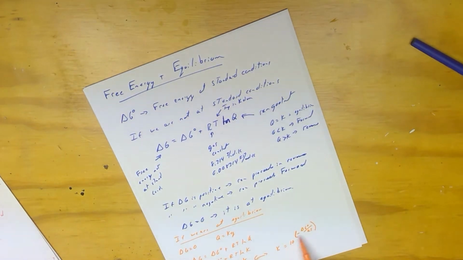Right, so mathematically, these two are the same things. We're just rearranging things. So here we're calculating for delta G naught, or delta G at standard state. And here it's the same equation. We are just calculating for our equilibrium constant.